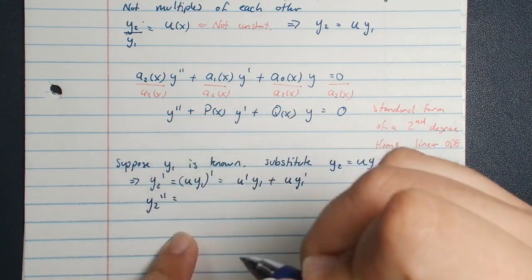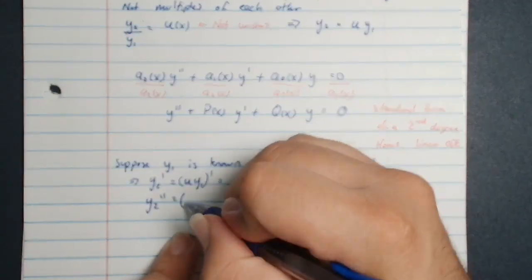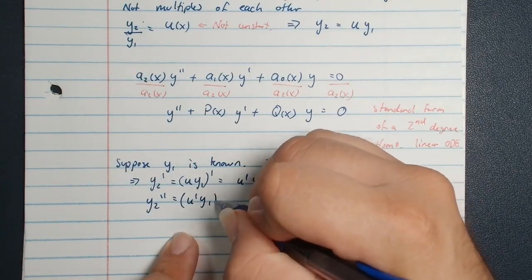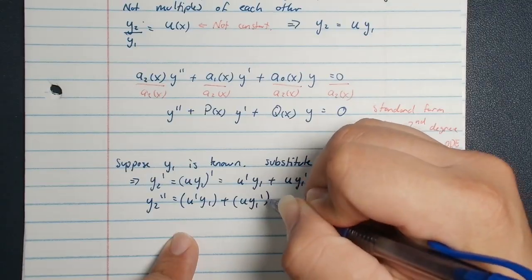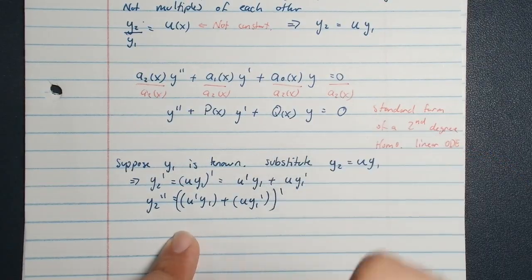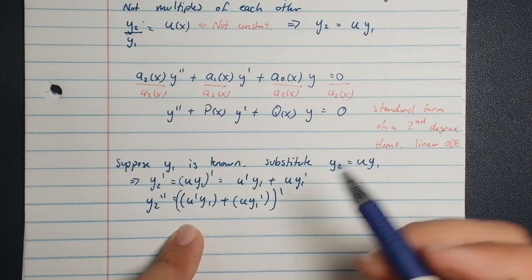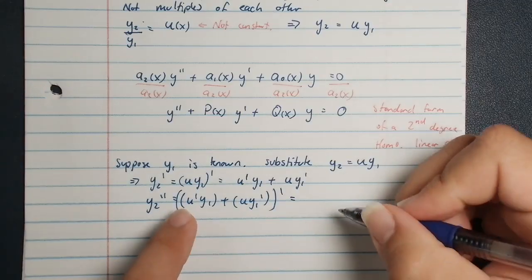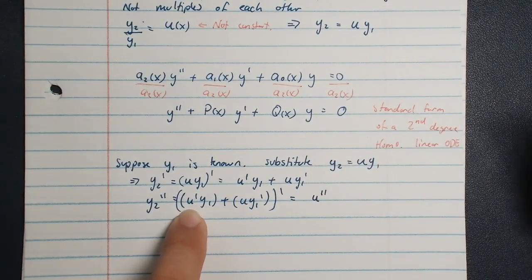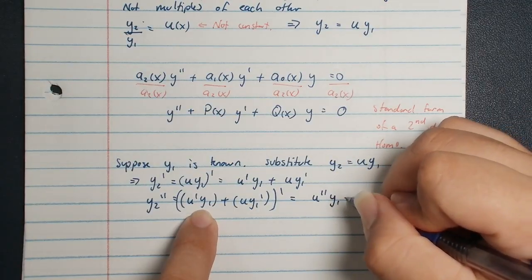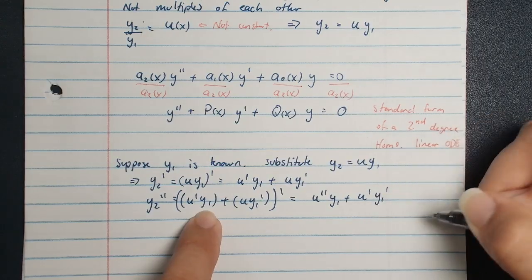y2 double prime. Well, that's just going to be the derivative of this stuff here. So that's going to be u prime y1 plus u y1 prime. It's the derivative of this previous derivative. But now each of these uses the product rule. So here we go. That's going to be the derivative of the first one, u double prime, times the second, plus, leave the first one alone, times the derivative of the second, y1 prime.